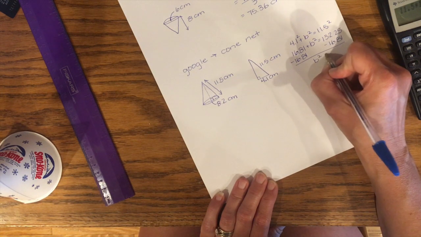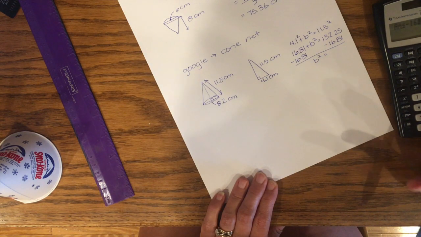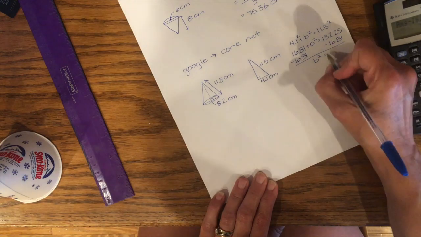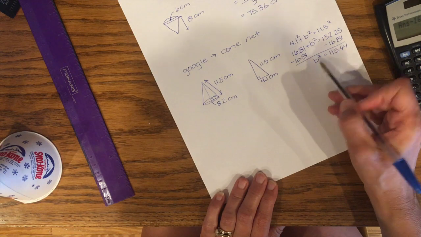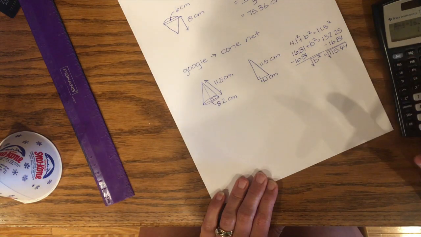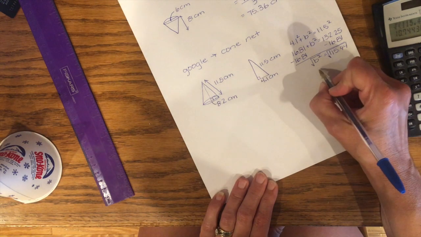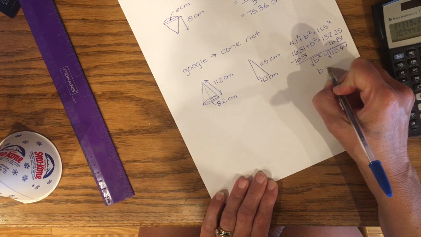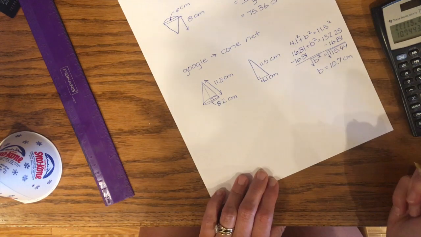So b squared equals 132.25 minus 16.81, and I've got 115.44. But now remember, that's b squared. We only want the height, so we're going to square root this. And b, which is actually my height, is 10.7 centimeters.